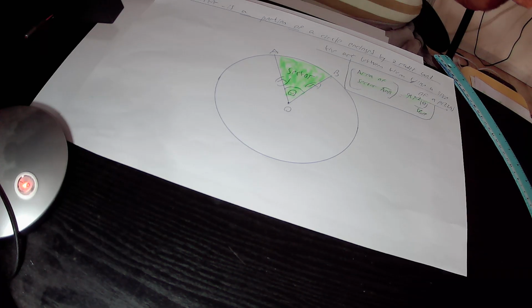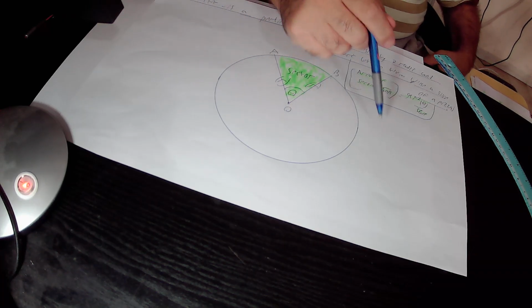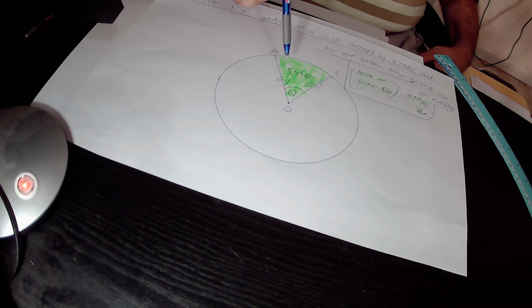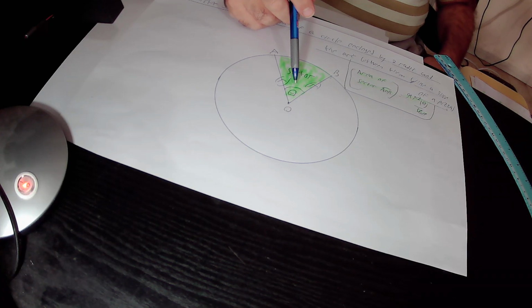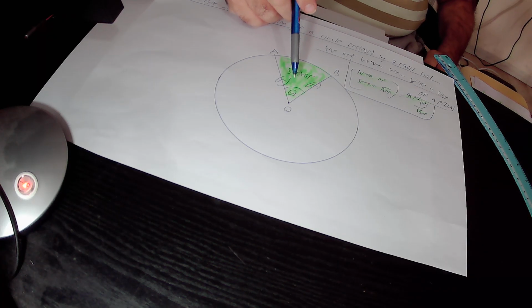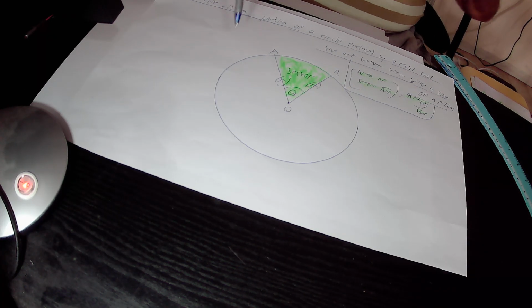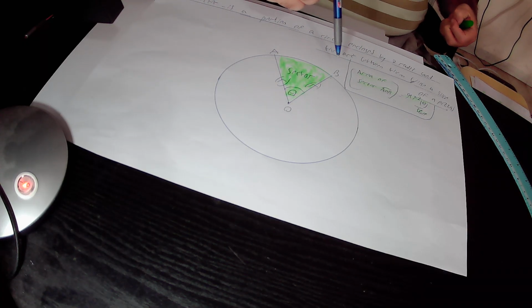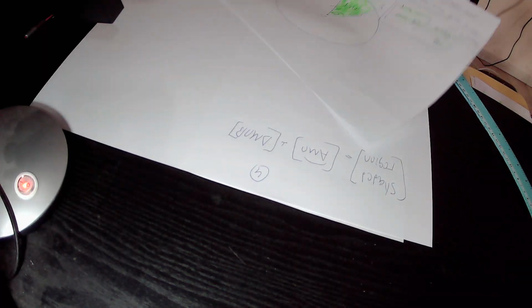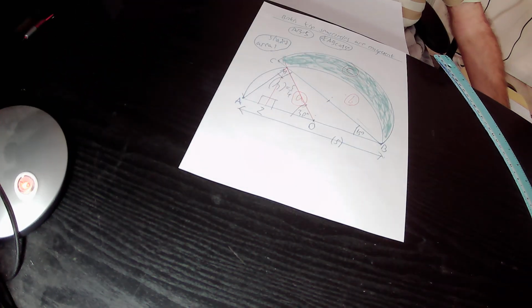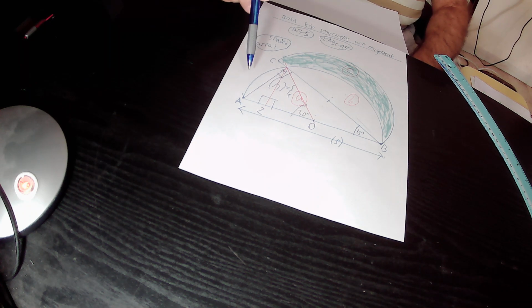What is the area of this green sector AOB? The area of this green sector AOB equals the area of the circle that contains the sector, that is to say pi r squared, where r is the radius of this circle, times the angle between the legs of this sector, that is theta, over 360 degrees. So the area of this sector equals pi r squared times theta over 360 degrees. So we use this formula in order to find out the area of this sector AMO.